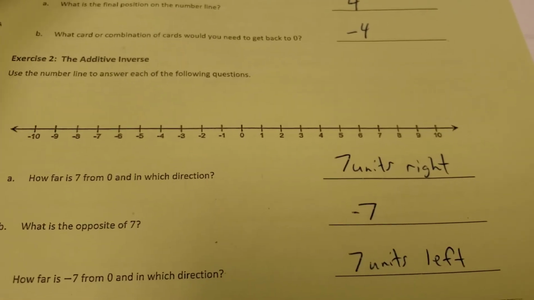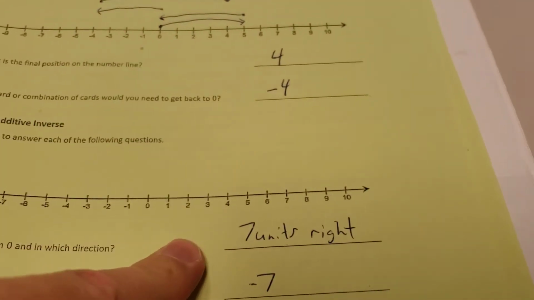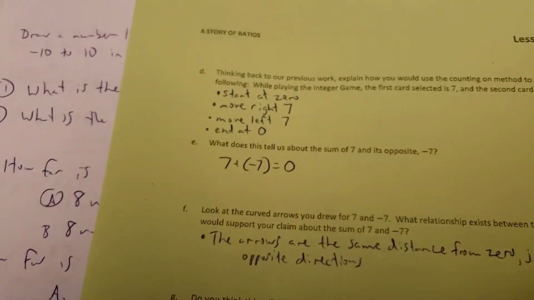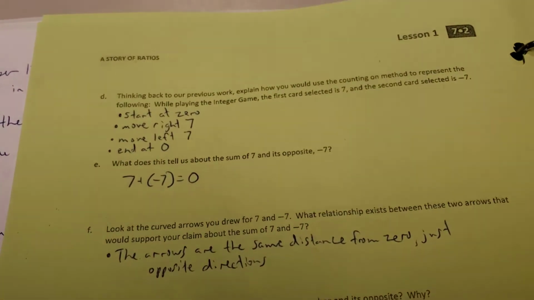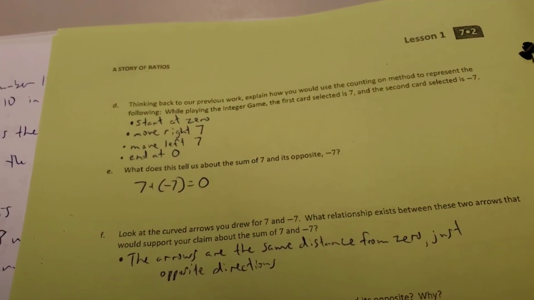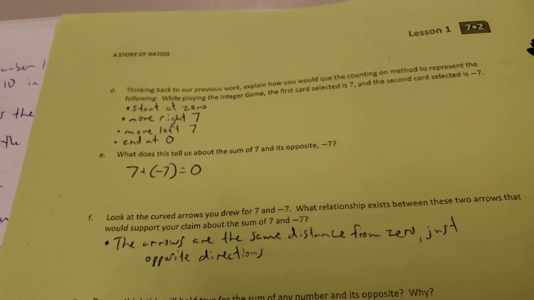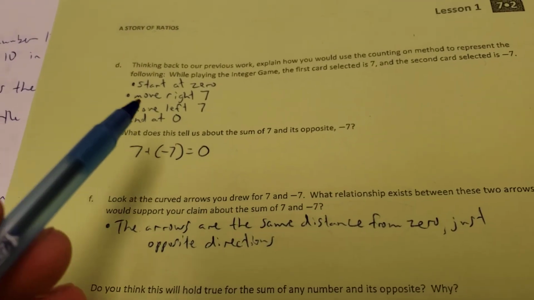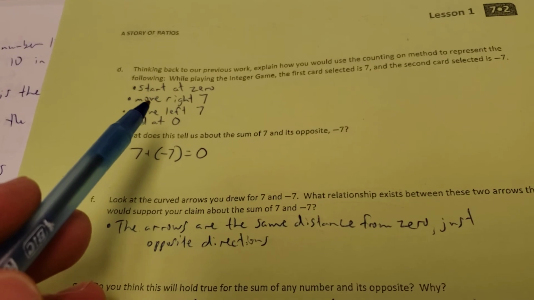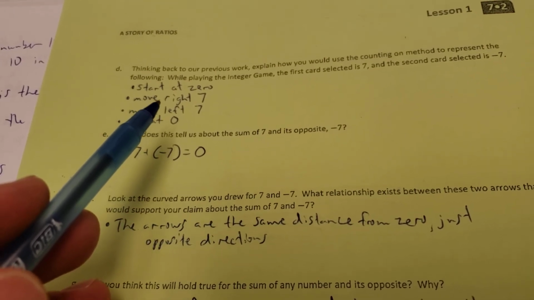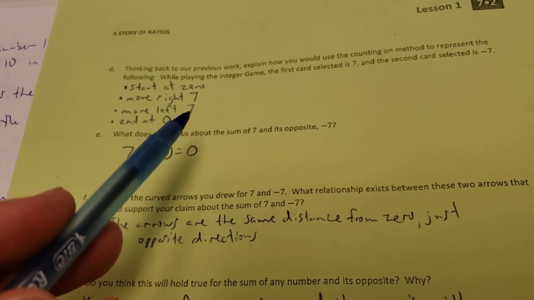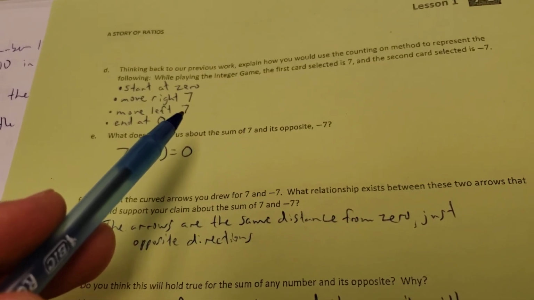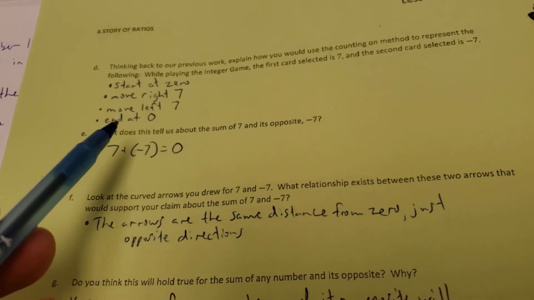All right, next up, moving on to page 4. Thinking back to our previous work, explain how to use the counting on method to represent the following. While playing the integer game, the first card selected is a 7, and the second card selected is a -7. Well, if we were going to do that, we start at 0. Since my first card was a +7, I move right 7. And then after that, my second card's a -7. So now I'd go up just a tiny bit and draw a new arrow moving left 7. And I would end at 0.